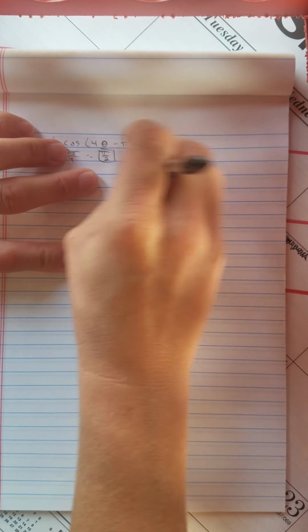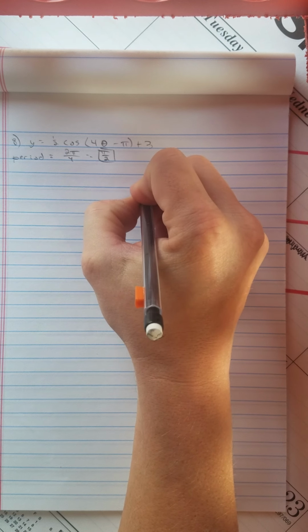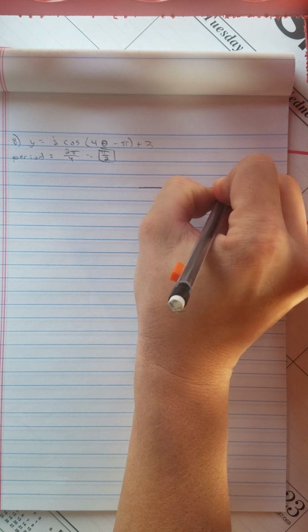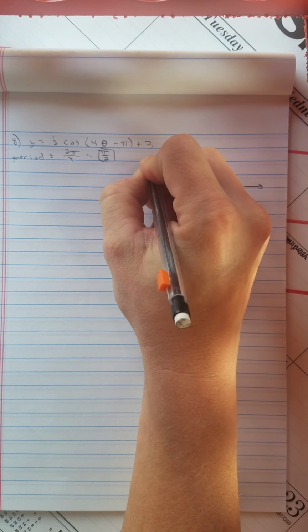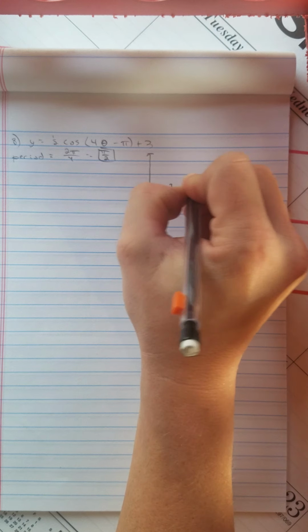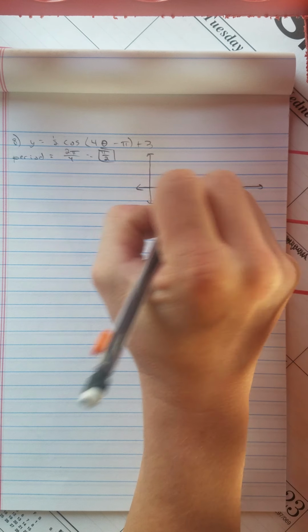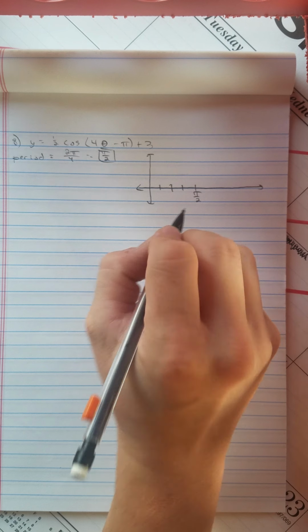Actually, I should probably, thinking ahead with my amplitude and my vertical shift here, slide my graph down just a ways here. But again, the whole purpose here is that this tells us what our first 4 increments should be. So it should be pi over 2, one full period length in here. And then you start cutting that in half.